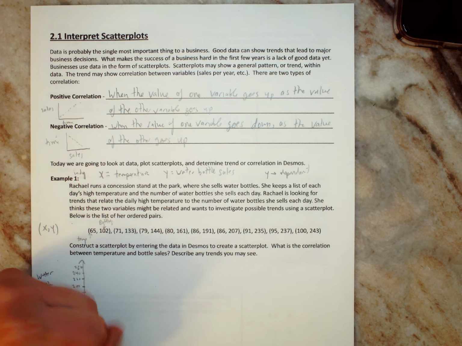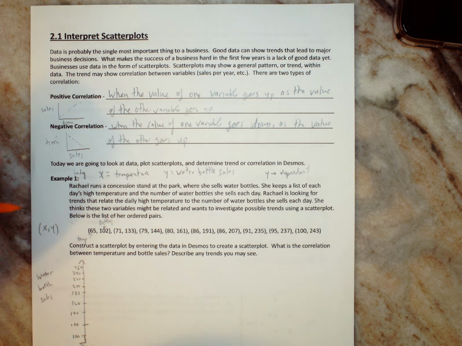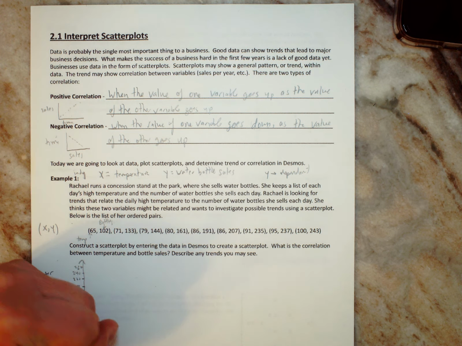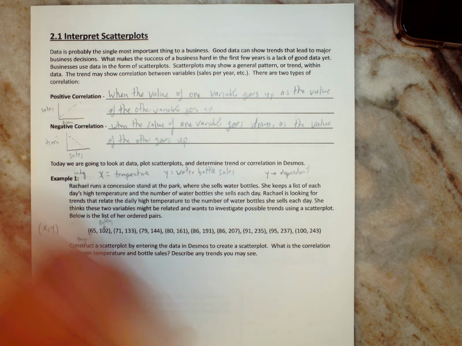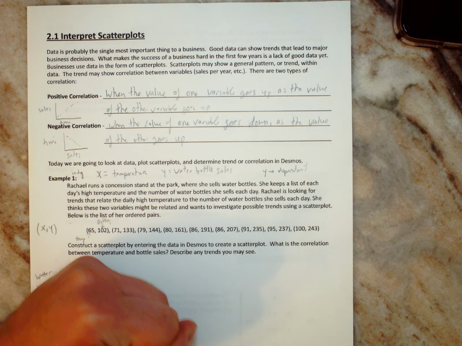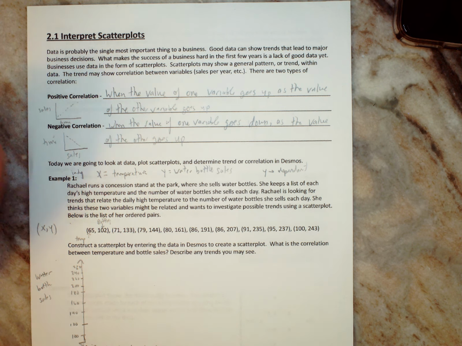I'm going to do the same thing here. I'm going to make a little squiggly. And we're going to skip to, I guess we'll go by 10 and we'll start at 60. So 60, 70, 80, 90, 100, 110, 120. Now you're going to plot.